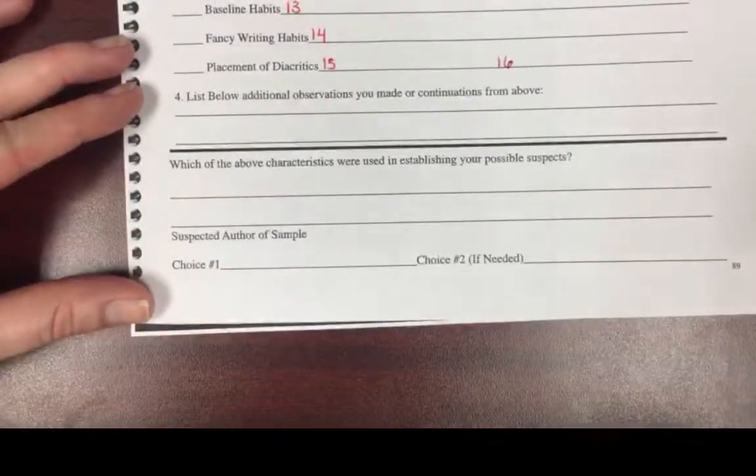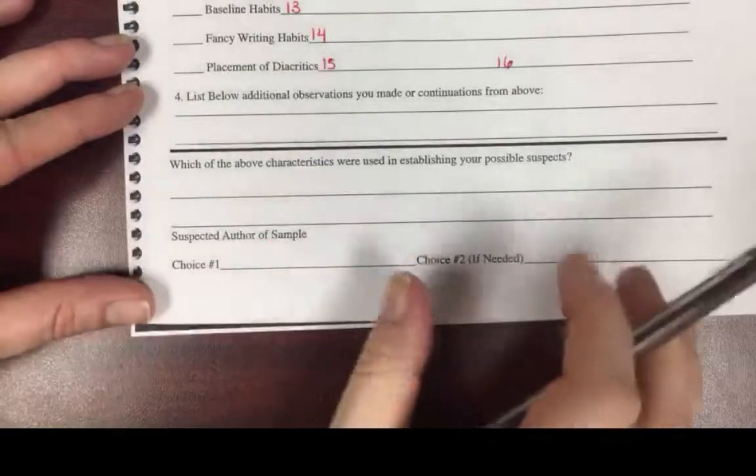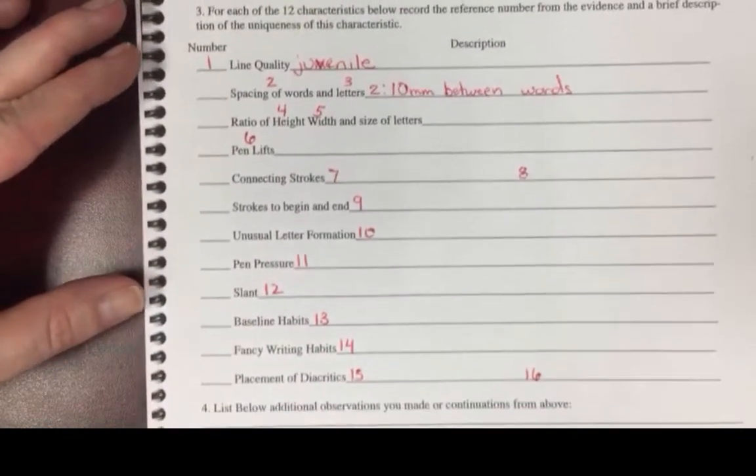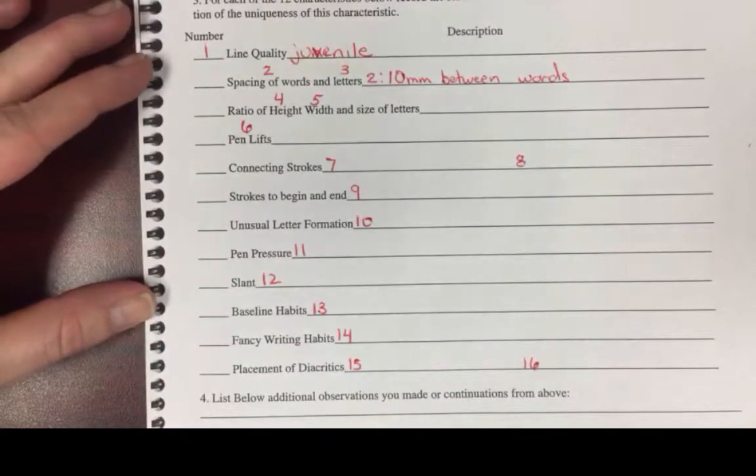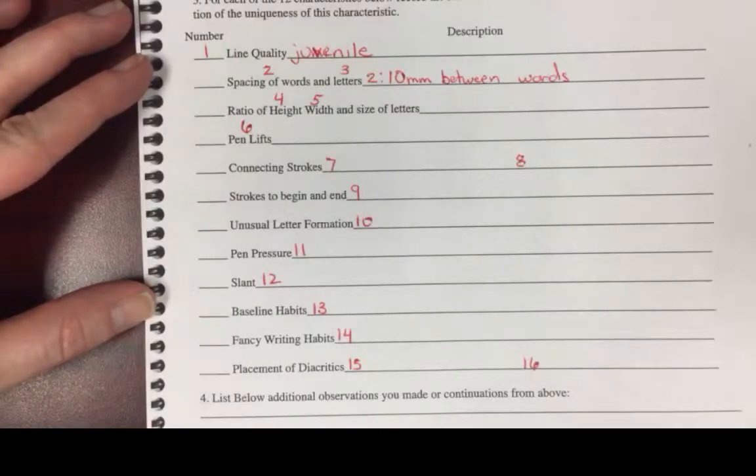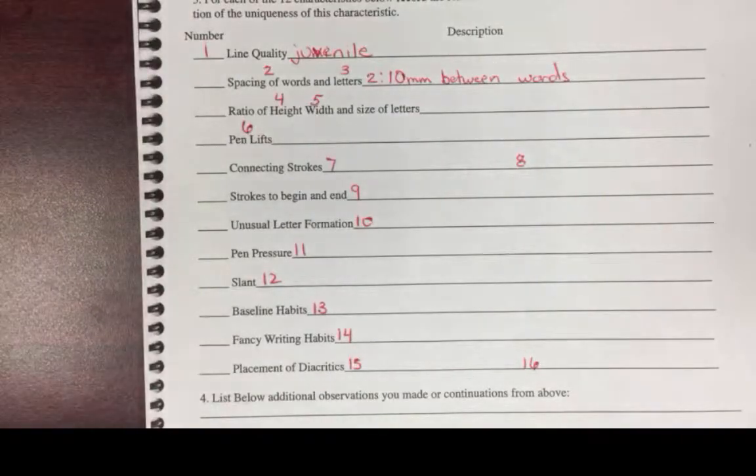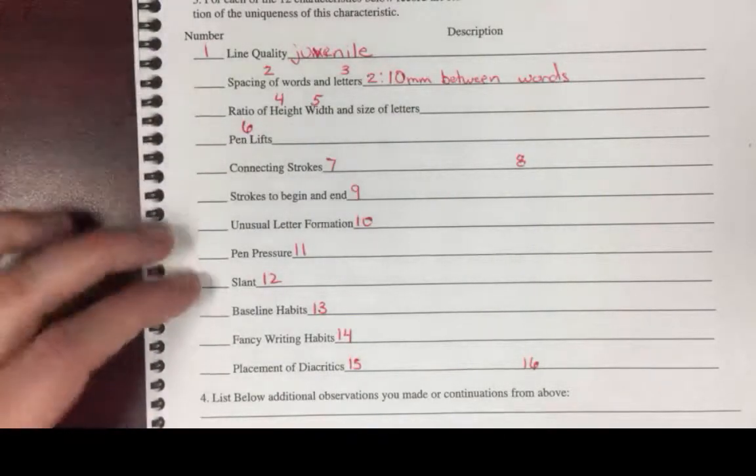But now you want to go back to the descriptions you have for the handwriting analysis of numbers 1 through 16, and really focus in on 2 or 3 that you think are specific to only this person, that most people would not do, that you would use if you were actually undergoing an investigation.